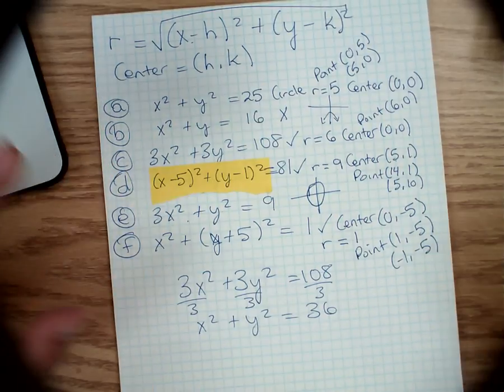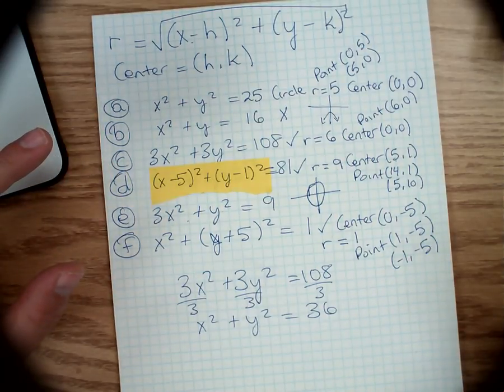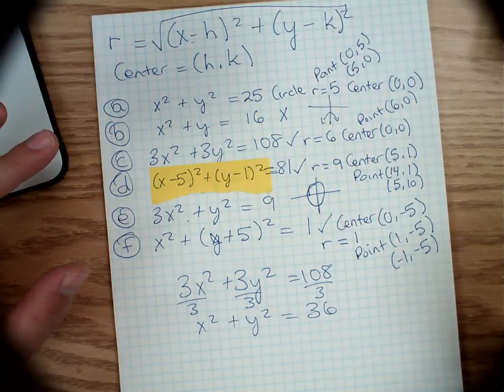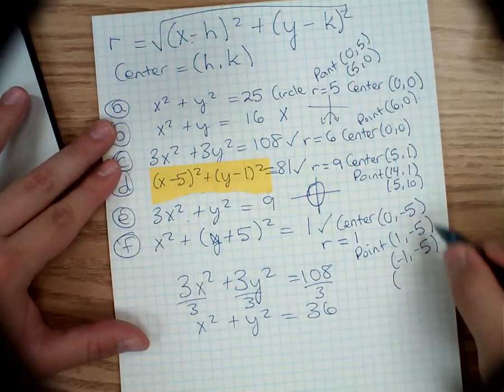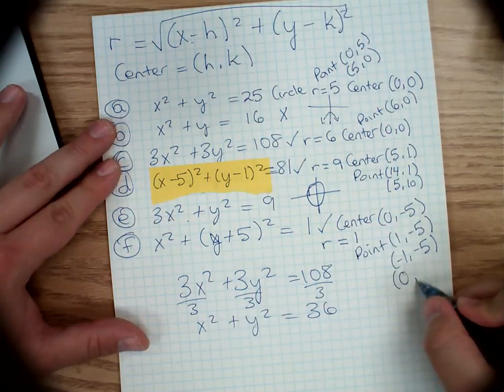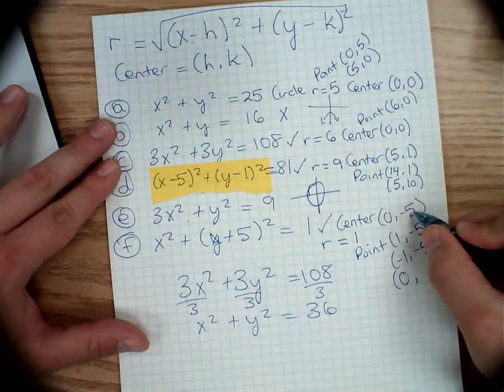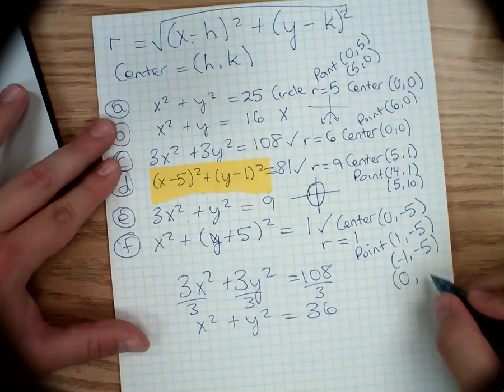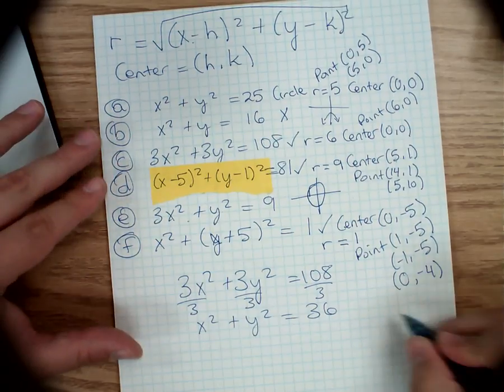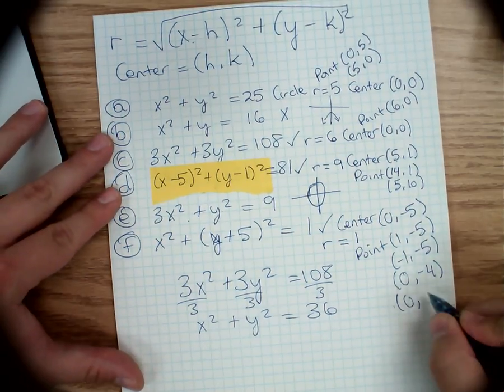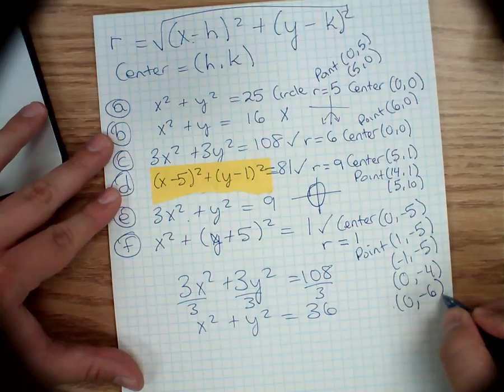So now we have the left and the right. If I go a unit up, 1 up from -5 is -4. 1 down from -5 is -6.